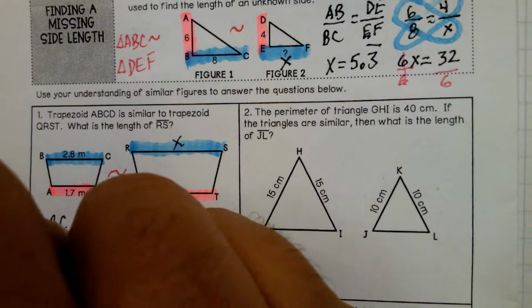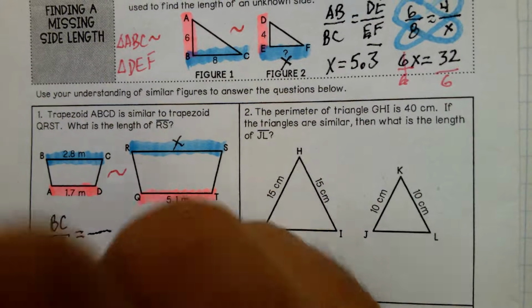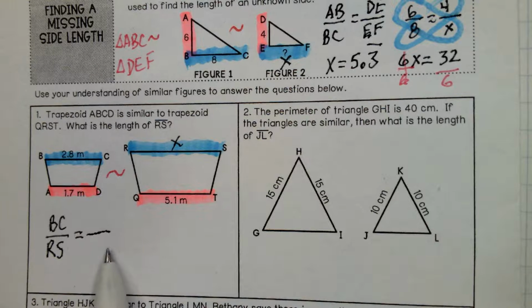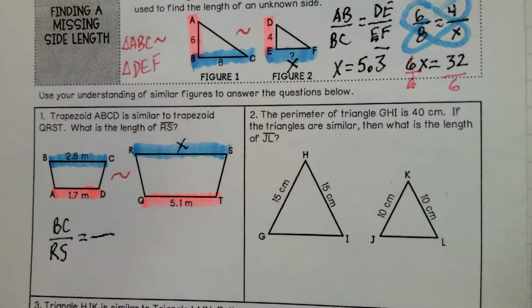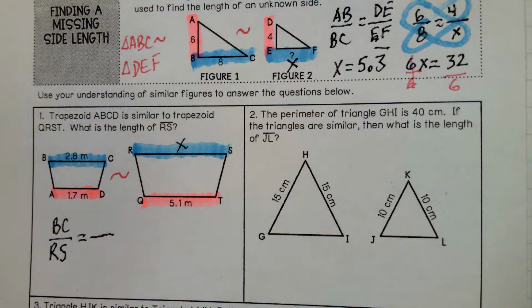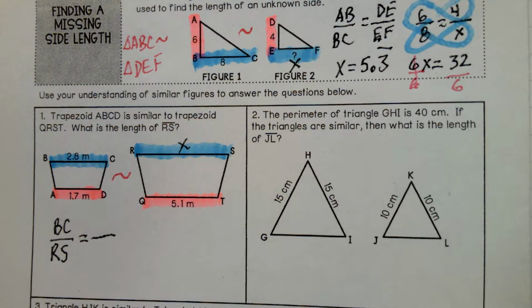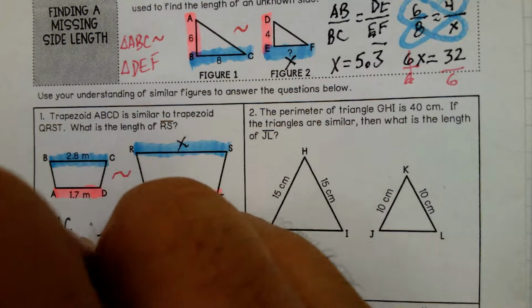If I chose that, how do I have to set up the other fraction? Yeah, you have to do it that way. Depending on what you set up here, you have to be consistent for the other. So I chose this one over this one, which means I have to choose this one over that one, AD over QT. And that's acceptable. As long as you're consistent, you'll be fine.